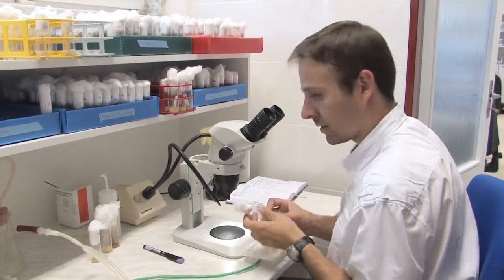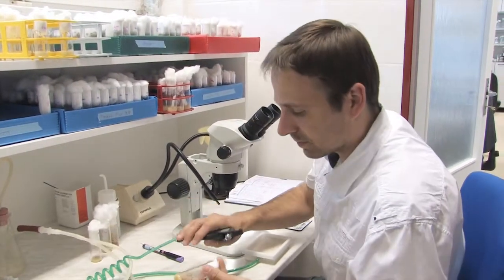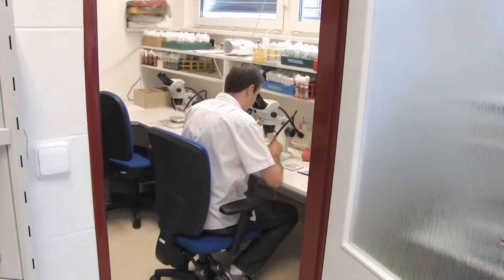Basically, we are combining different approaches using molecular biology, classical genetics, developmental biology. We're using molecular biology to clone the genes, to modify them, to introduce mutations into them. Then we usually transfer these modified genes into flies.